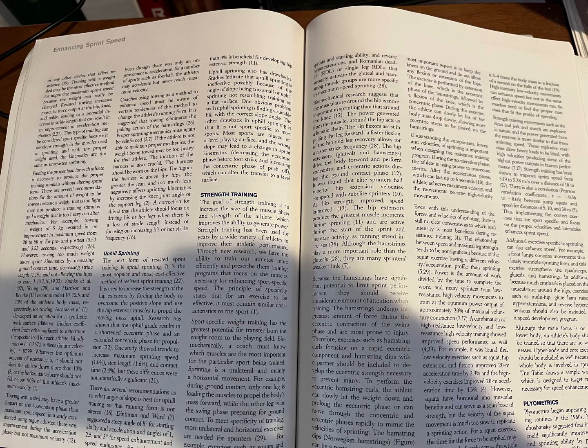However, towing too much weight can alter sprint kinematics by increasing ground contact time, decreasing stride length, and not allowing the hips to extend. Spinks et al., Young and Harrison, and Bork recommended 10, 12.5, and 13% of the athlete's body mass, respectively, for towing. Alcaraz et al. developed an equation for a synthetic track surface, different friction coefficients, and other surfaces to determine specific load for each athlete. Percent body mass equals, parentheses, negative 0.8674 times percent maximum velocity, in parentheses, plus 87.99.